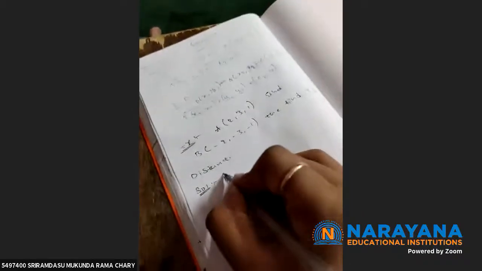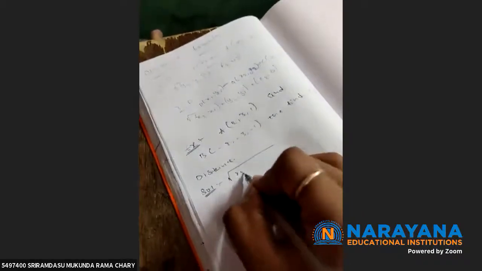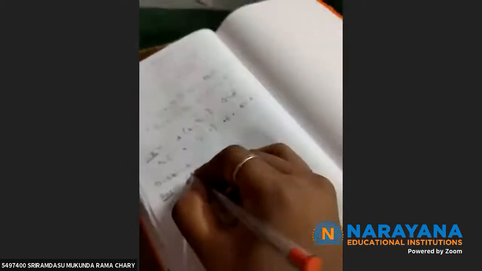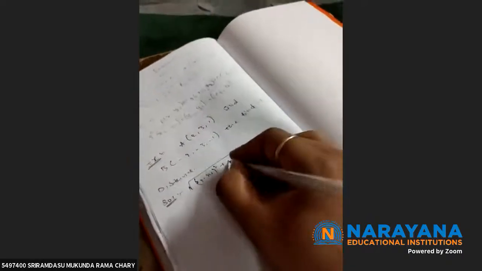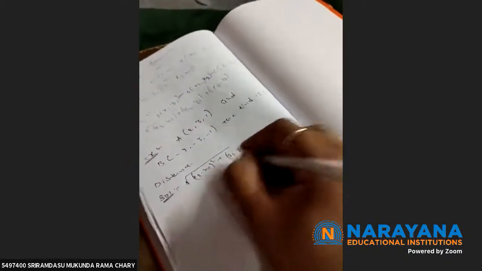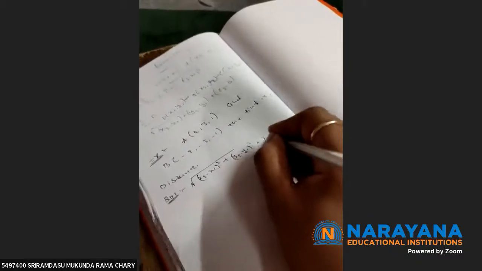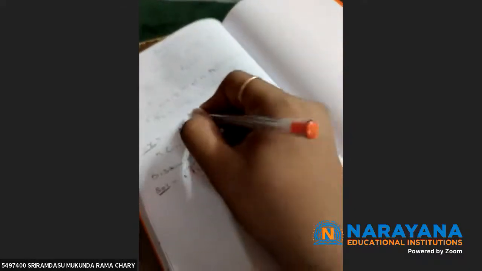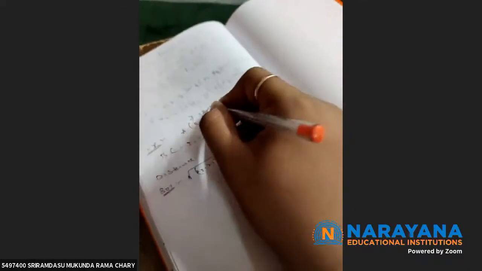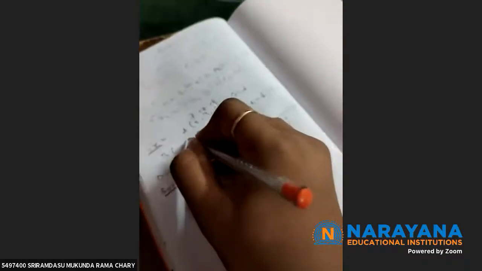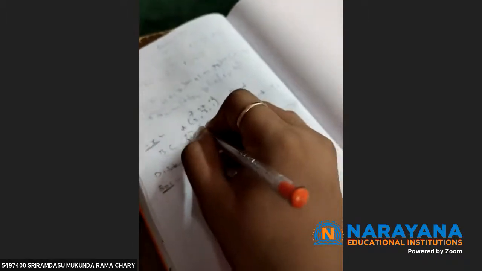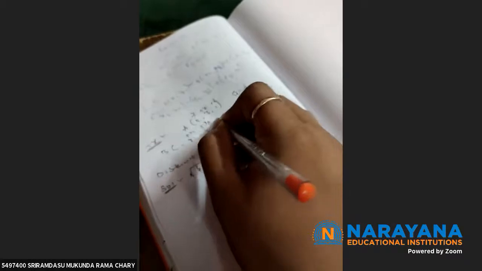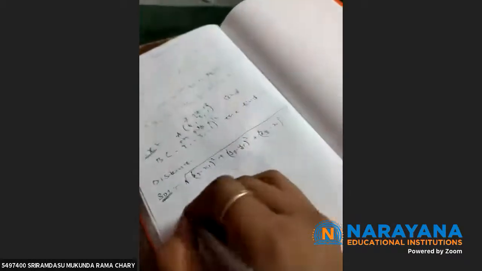What is our formula? Under root x2 minus x1 whole square plus y2 minus y1 whole square plus z2 minus z1 whole square. Here we identify x, y, z. x2, y2 and z2.